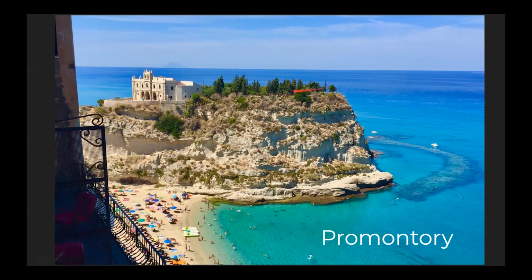This particular promontory is located near Calabria, Italy, and it was supposedly founded by Hercules himself. I cannot verify that. At the top of this promontory, you see a building that is a monastery, which is a type of church. And it has been there since the 4th century, and it has survived a couple of earthquakes and been rebuilt a few times in that time period.